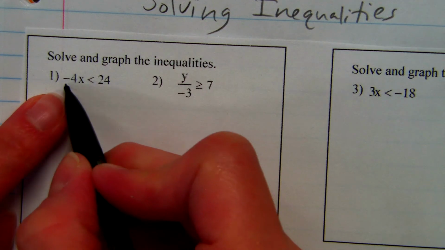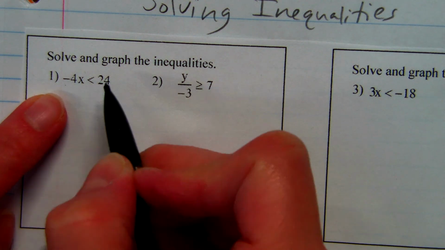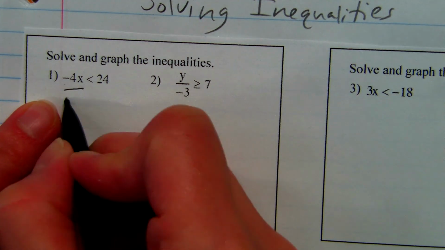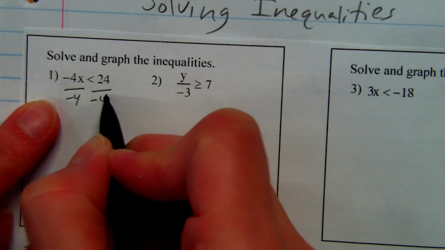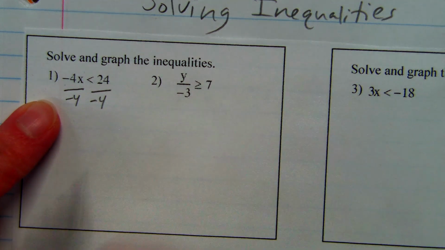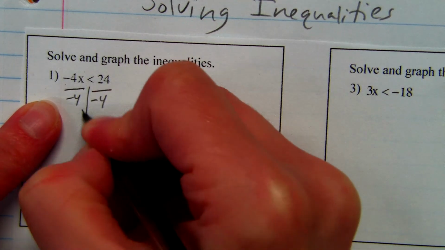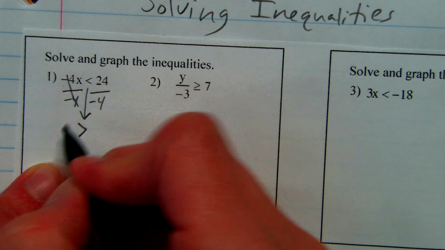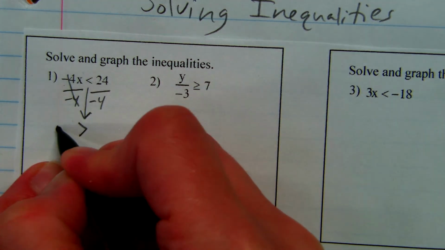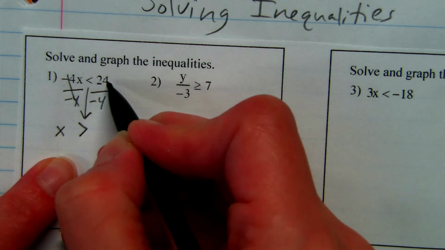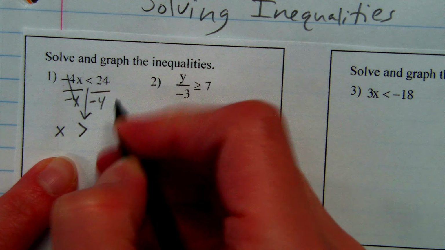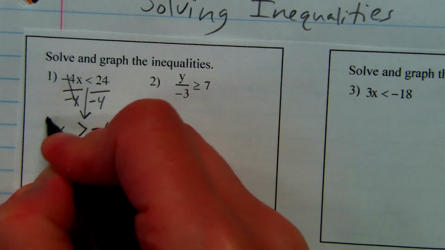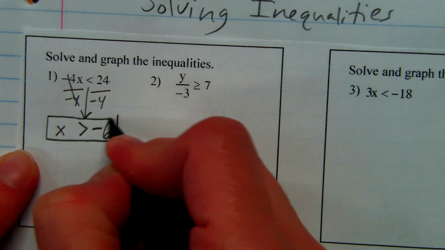So now I have negative 4x is less than 24. So I'm going to divide by negative 4. And that's when your brain's going to go flip, flip, flip. So before I write anything else, I'm going to flip this so I don't forget. And so this negative 4x changes to positive x. And positive 24, when I divide by a negative, becomes negative 6. It's because all of the signs are changing.